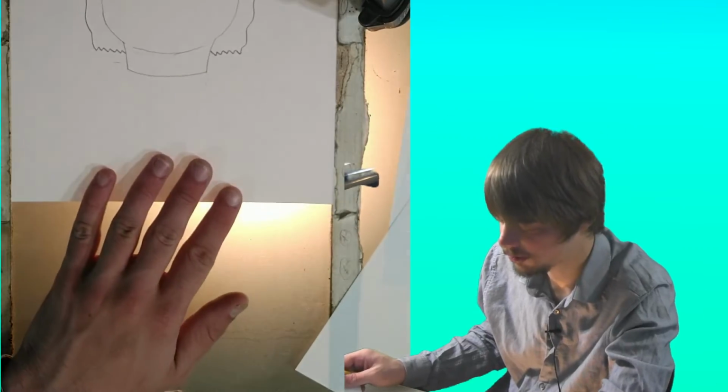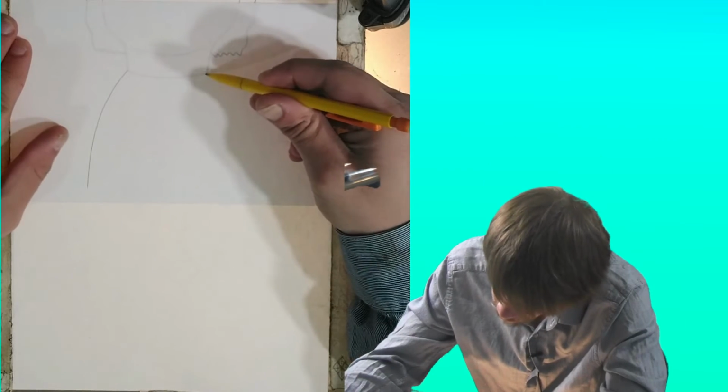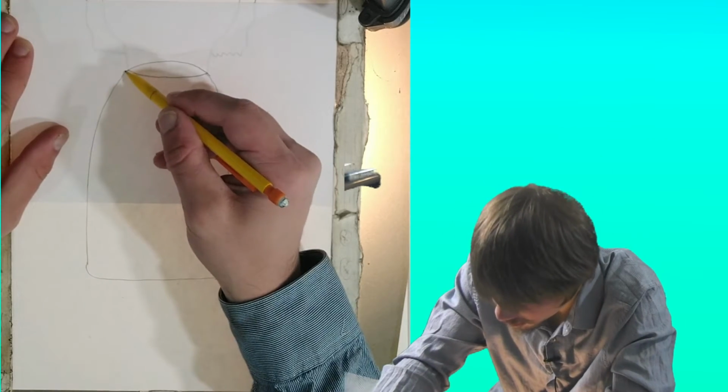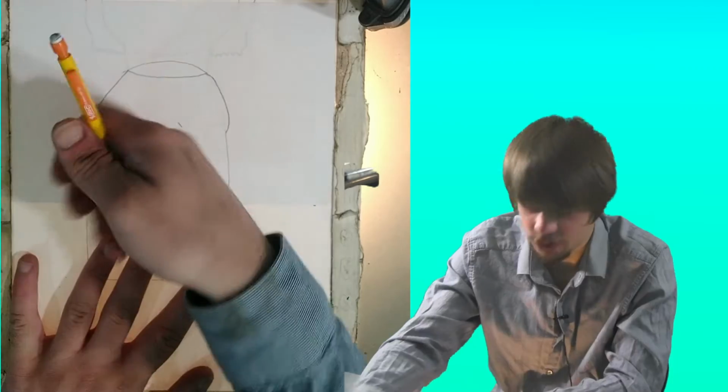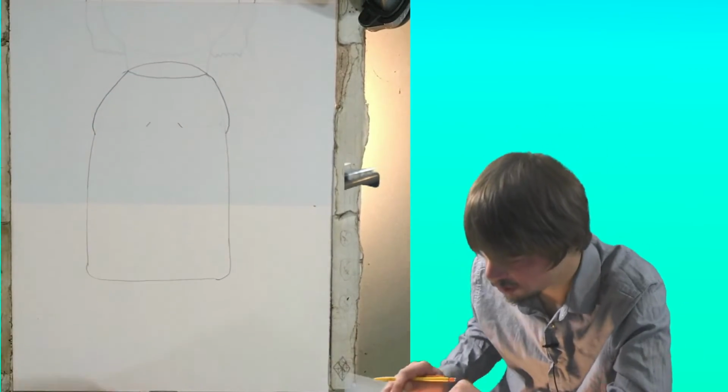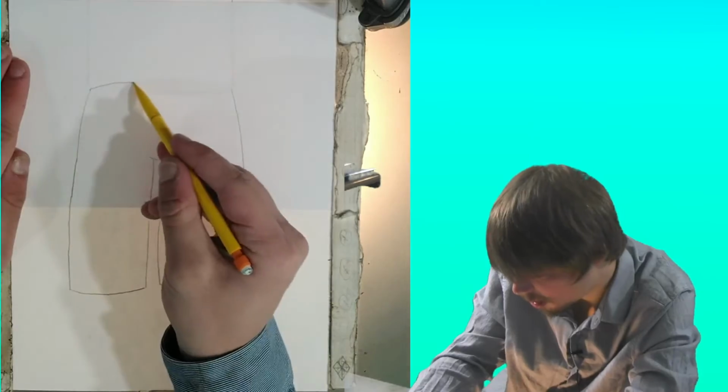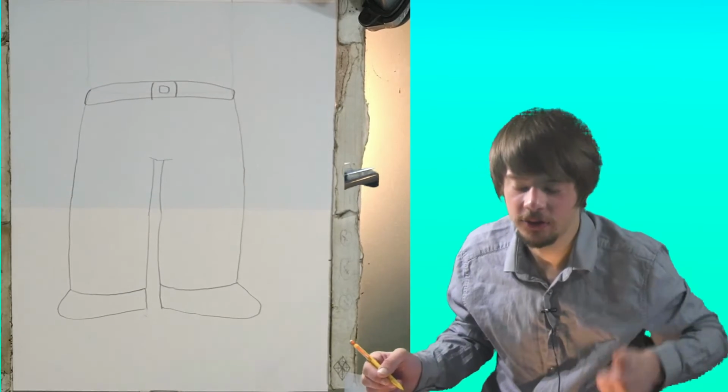I'm just going to add the body. No, I think that'll work. I'm going to add the breast. There we go. Just a plain shirt, who cares? I guess I'll add the legs. There we go. Yeah, that looks good.